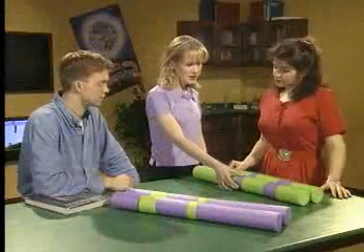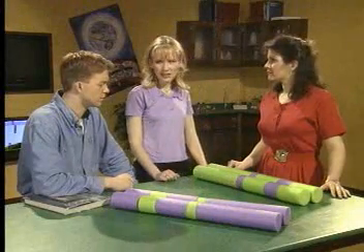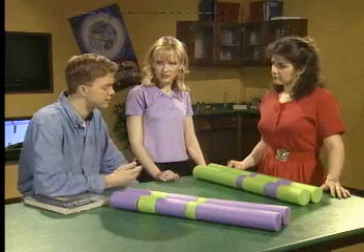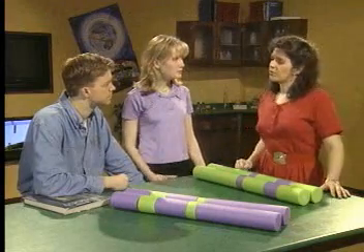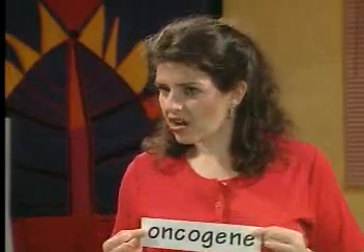It's kind of scary to think that we have oncogenes in our DNA. What stops oncogenes from causing cancer in normal cells? Let's use these chromosome models to demonstrate. As you know and said, we have oncogenes.